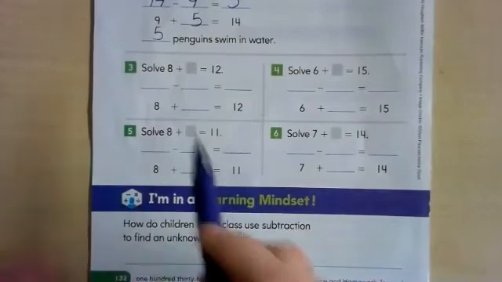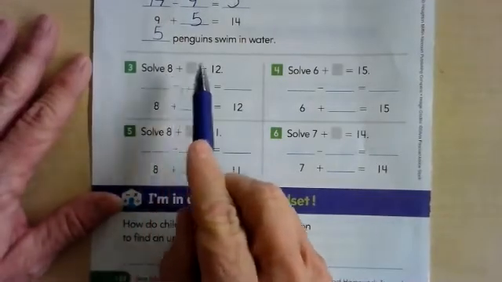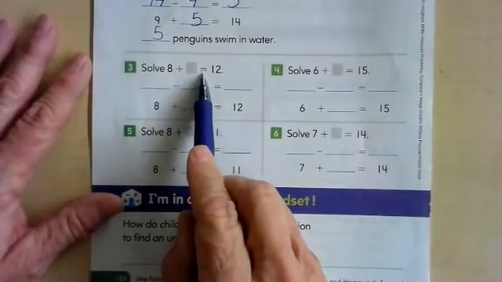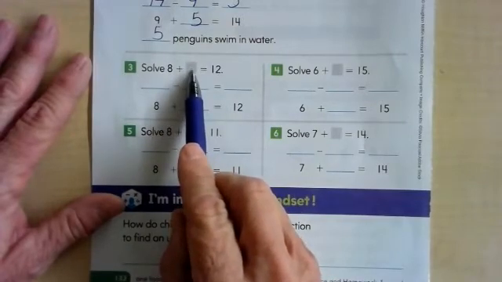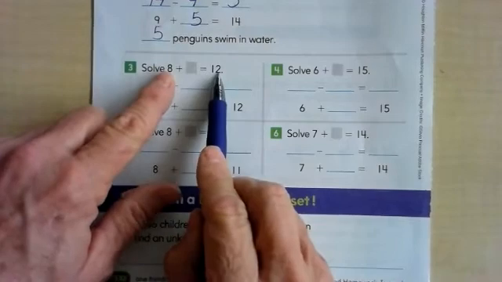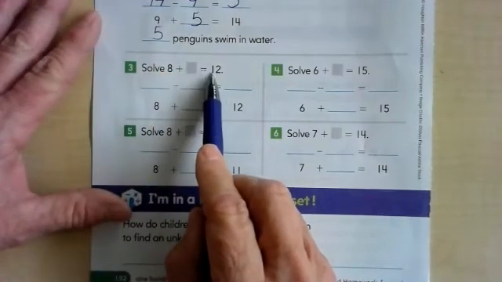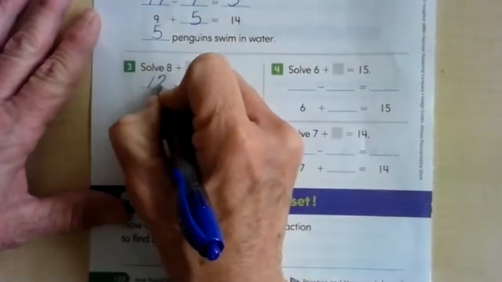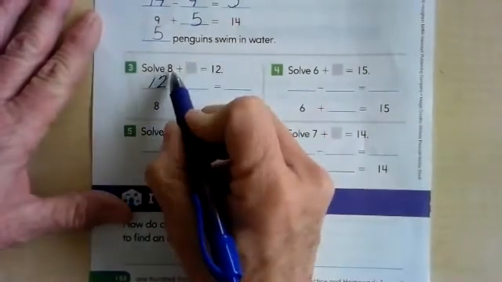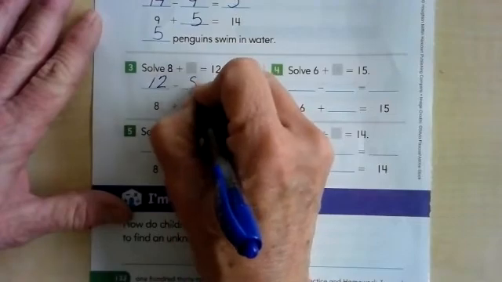Number 3, we have the problem 8 plus something equals 12. So we want to figure out this number right here. I have these 2 numbers that I can use. I have the big number 12. I'm going to start with it when I'm subtracting. I'm going to plug in that number 8.